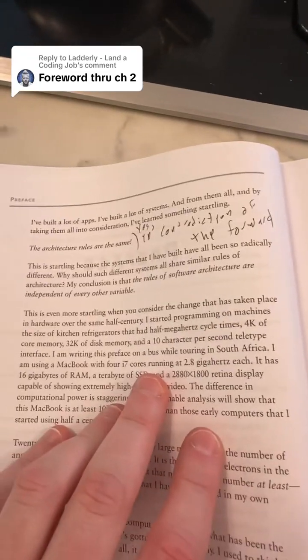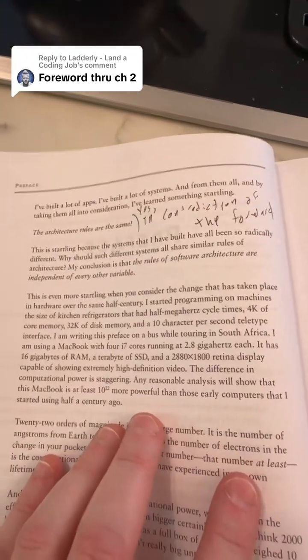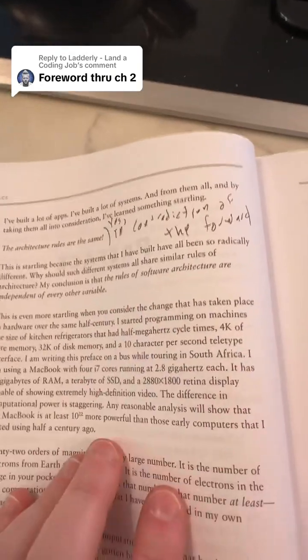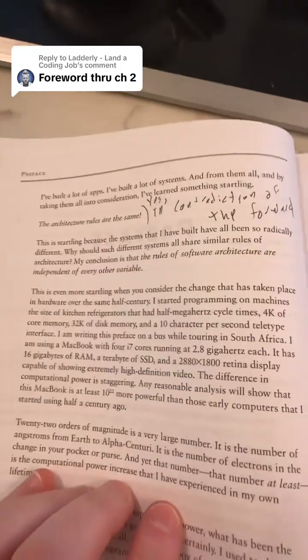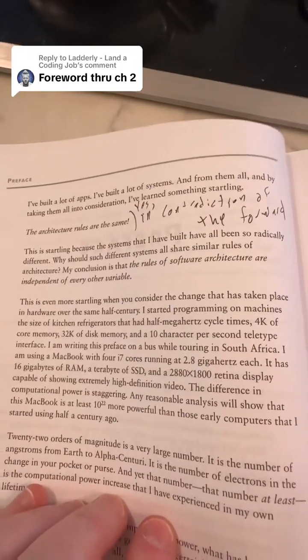Here in the preface, which is not the foreword, he says that he built a bunch of systems and realized the rules of architecture are similar throughout all these various architectures. And I think this is great, and this is in contradiction to the foreword. So this does establish the fact that software has to obey laws of physics and logic just like construction does.